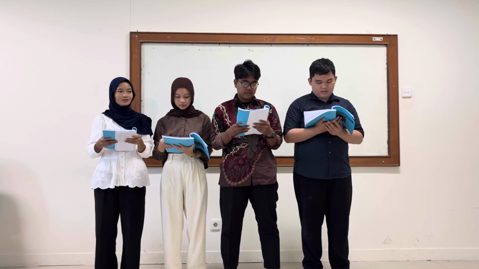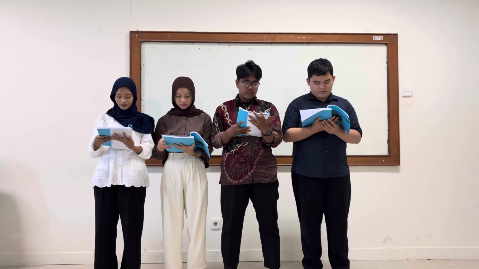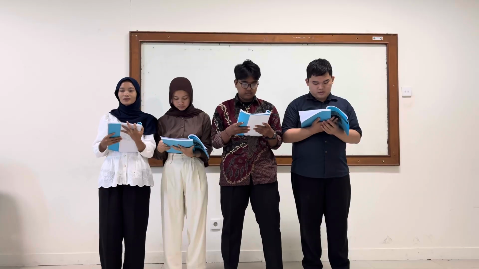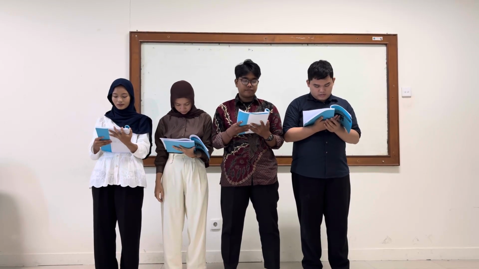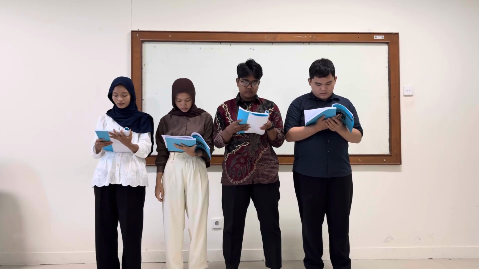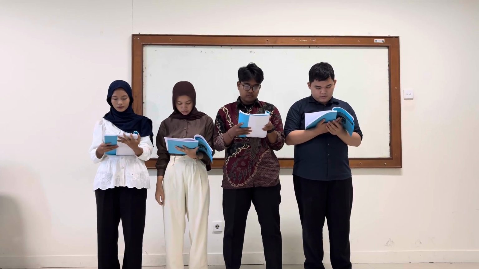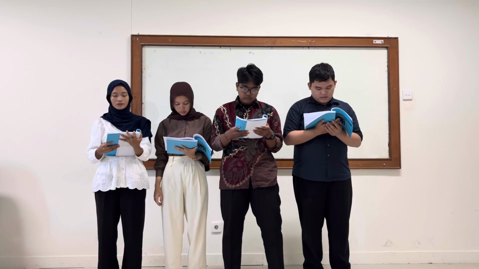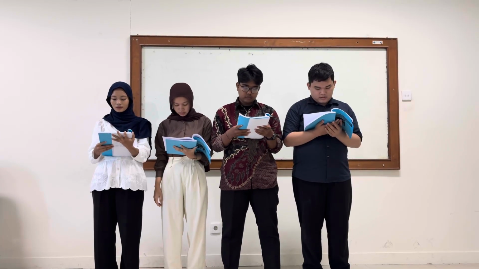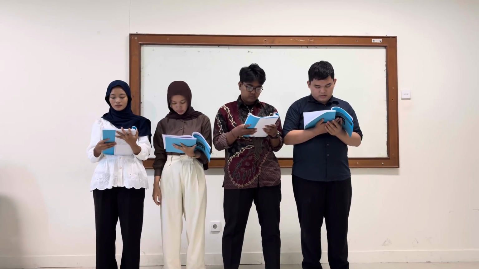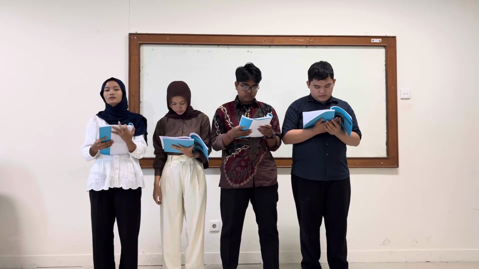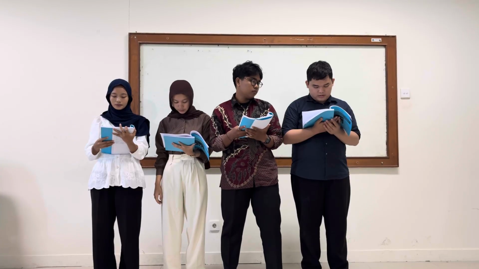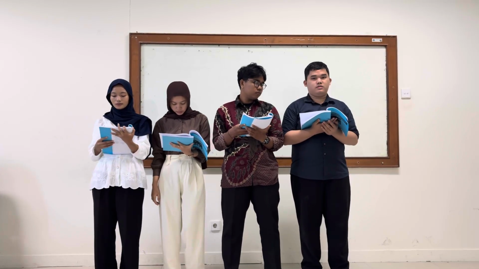Student text analysis. Social function. What is the purpose of this explanation text? The purpose of this text is to explain the vital role and ongoing process of the water cycle, emphasizing how this natural system sustainably maintains the water supply, supports all life, and influences climate, underscoring its fundamental importance to us.